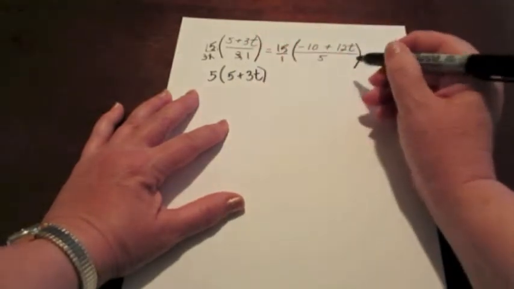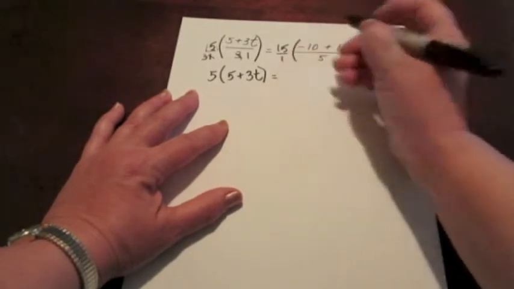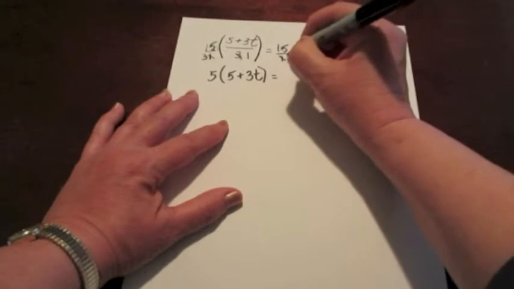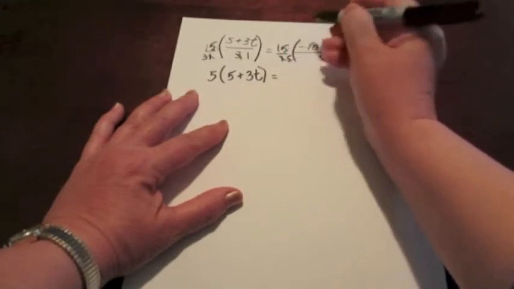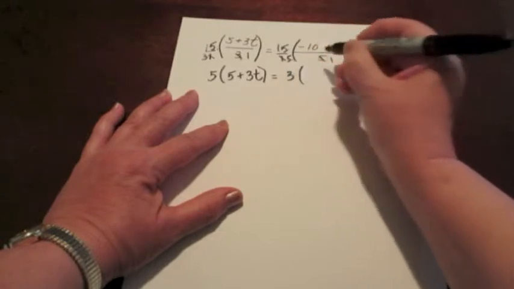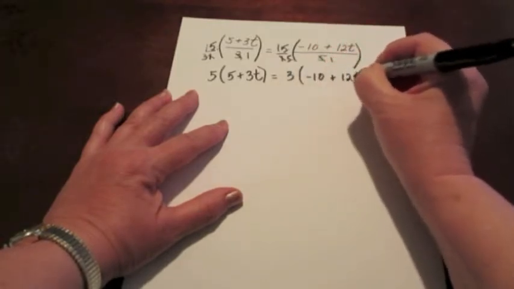And that simplifies the inside of that parentheses. Same thing over here. We can flip this. 1 times 5 is the same as 5 times 1. 15 divided by 5 is 3. This now is negative 10 plus 12t.